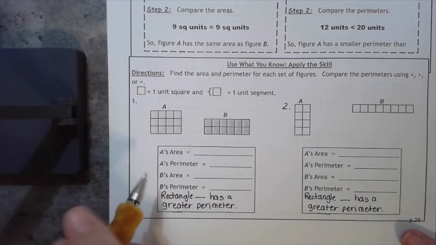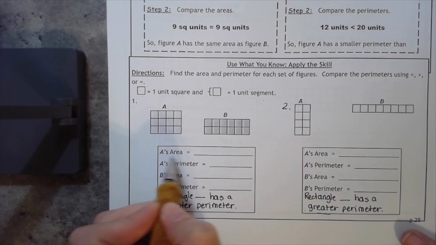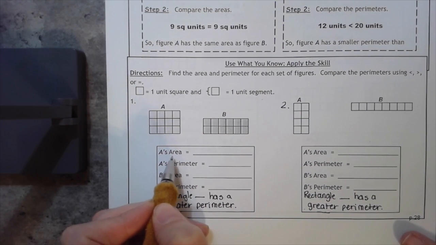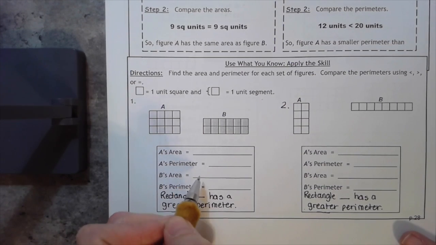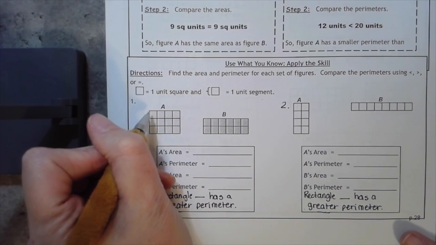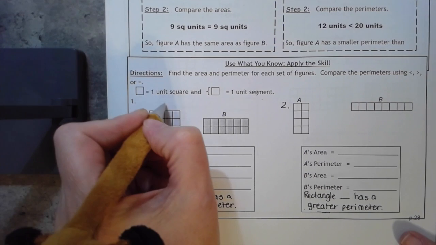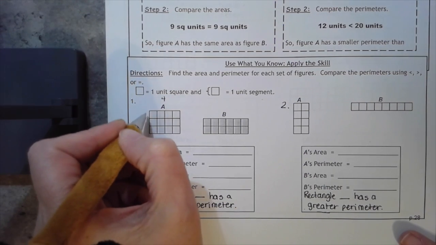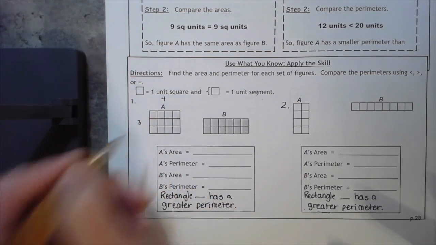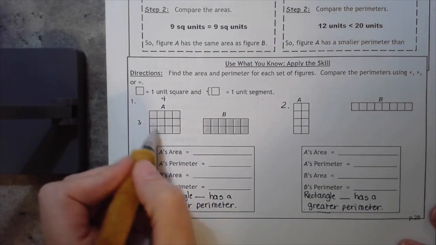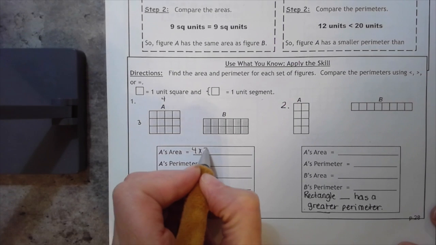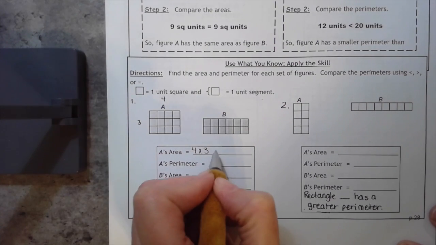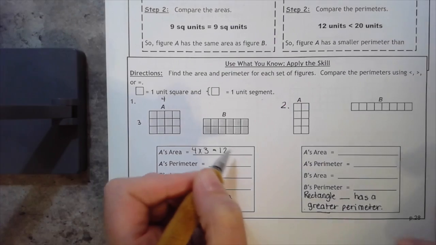Okay, so the first thing it wants is rectangle A's area. Okay, so I'm going to count how many squares across. 1, 2, 3, 4. And how many squares down. 1, 2, 3. Okay, so the area for rectangle A is 4 times 3 or 3 times 4, okay, which equals 12 square units.